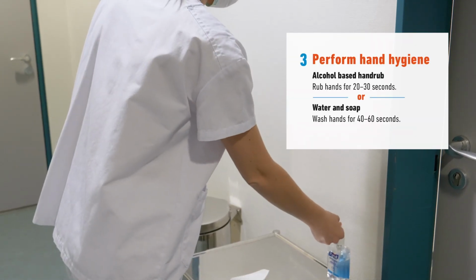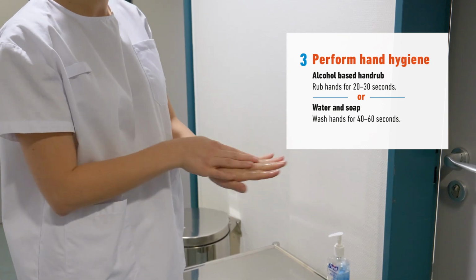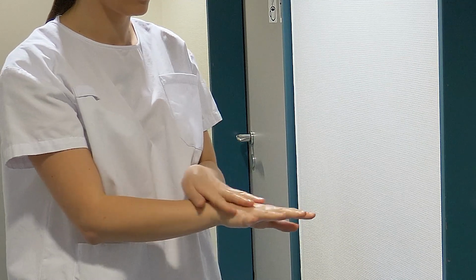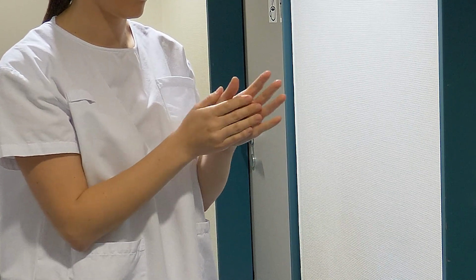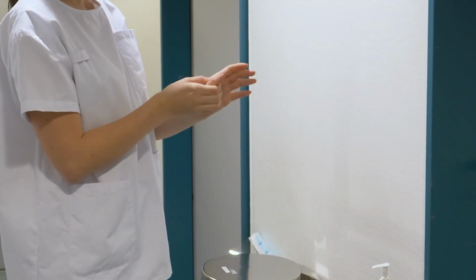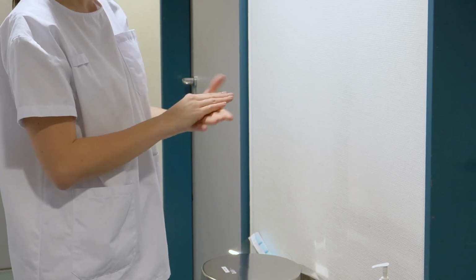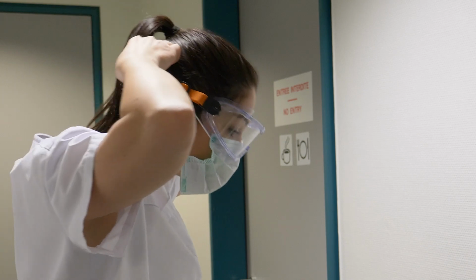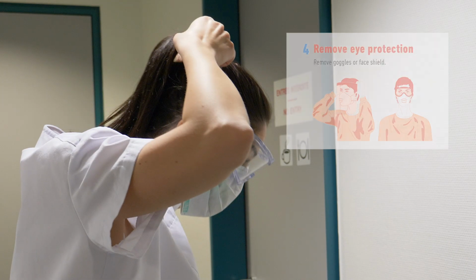Next, perform hand hygiene with alcohol-based hand rub for 20 seconds before touching your face to remove the eye protection. Next, to remove the eye protection, you can do this by leaning forward and pulling them away from your face.